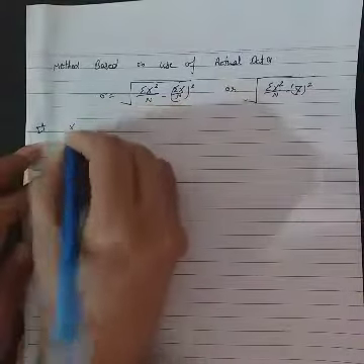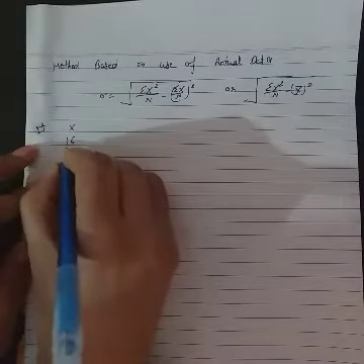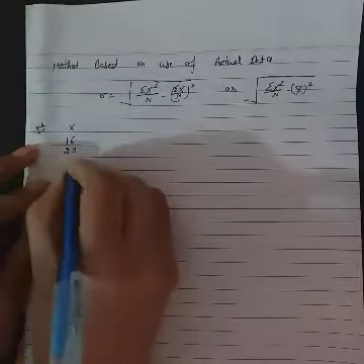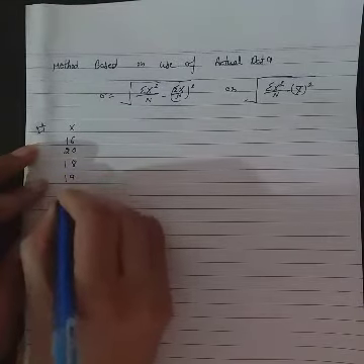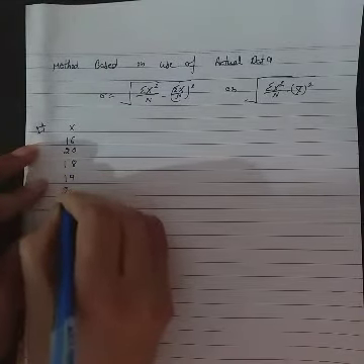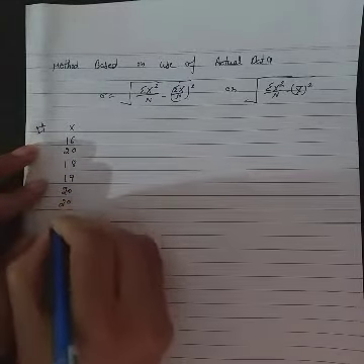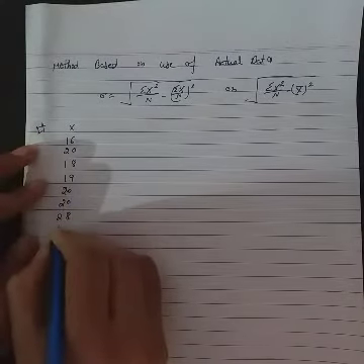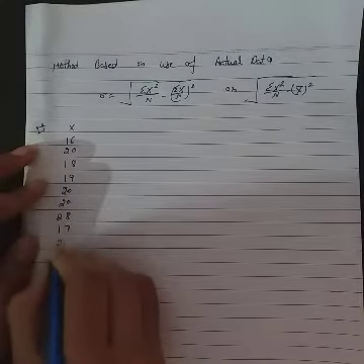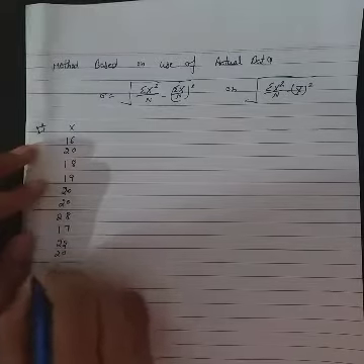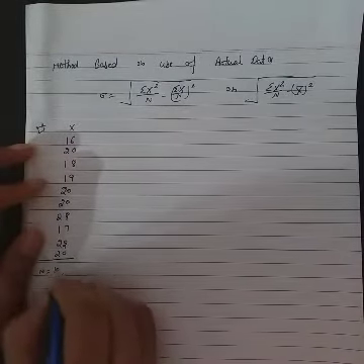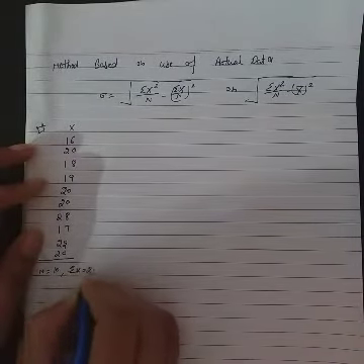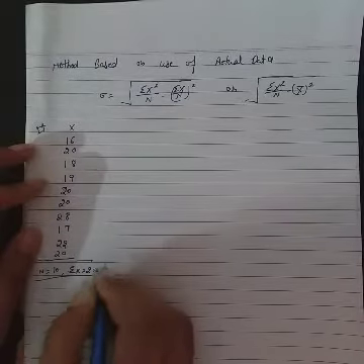So the first example is x: 16, 20, 18, 19, 20, 20, 28, 17, 22 and 20. n is equal to 10. Summation x is equal to 200.